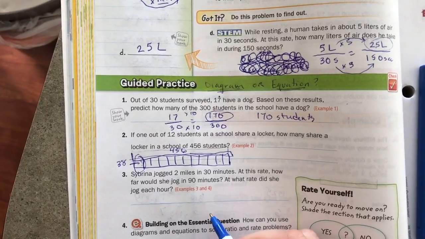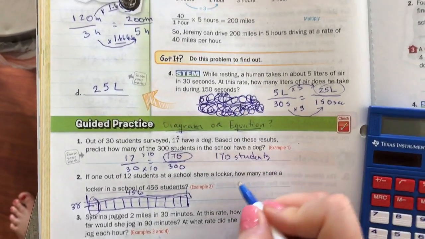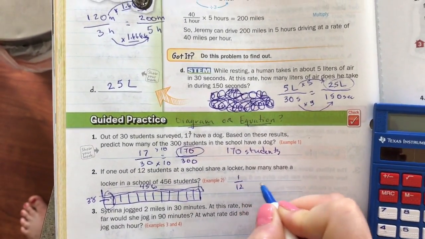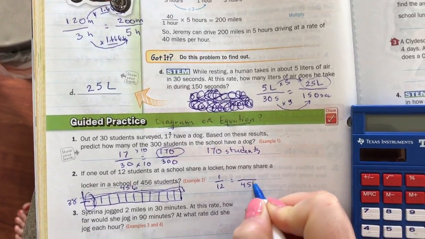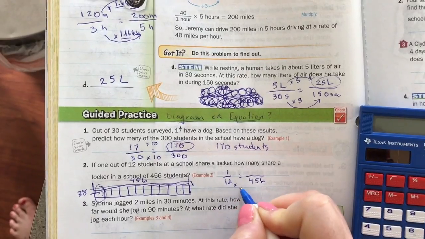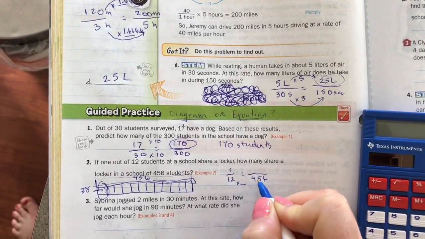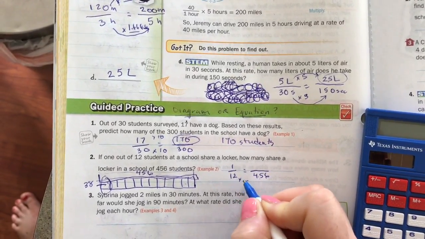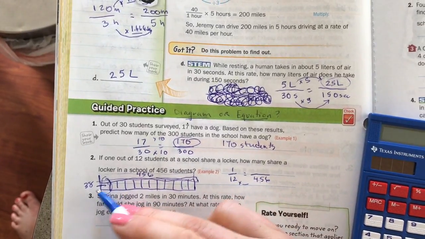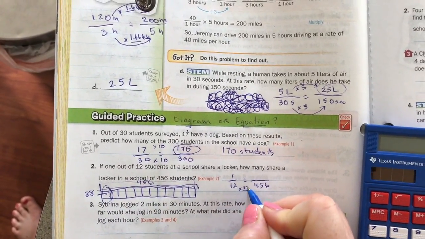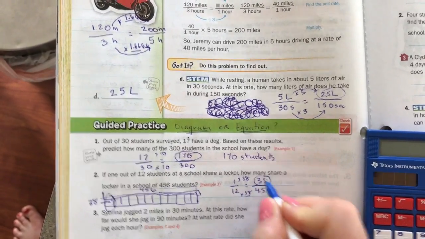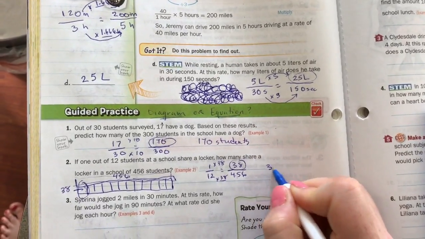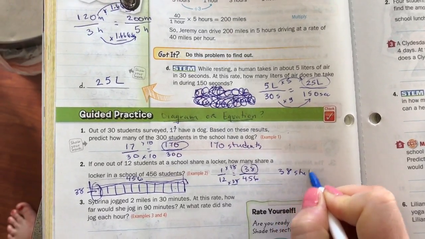38 students. Now if I set up an equation, we know 1 out of 12 students, and we're trying to figure out how many out of 456. So 12 times what is 456? Well, remember, you have to do 456 divided by 12 to get that. When we did that, it was 38. So 1 times 38 gets you 38. So either way, the answer is 38 students.